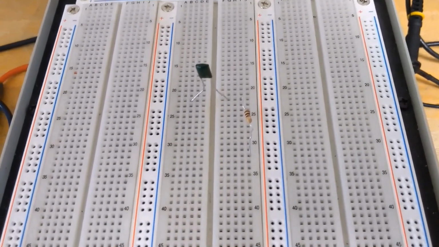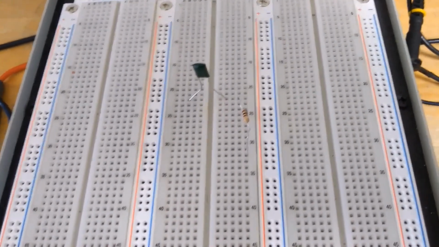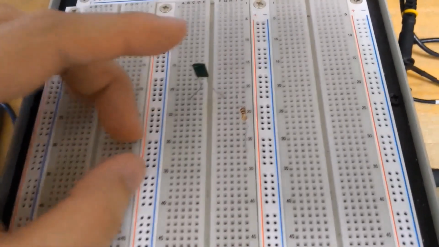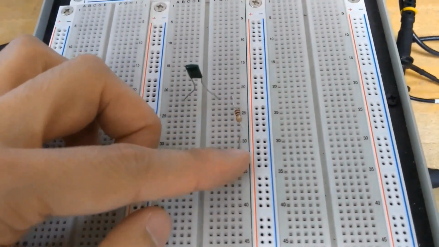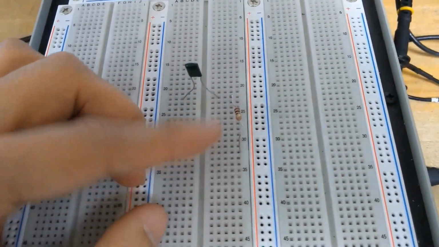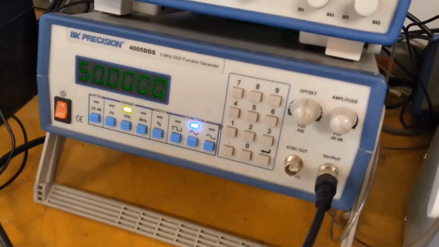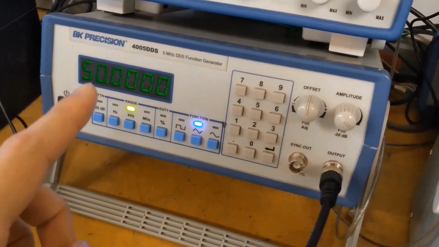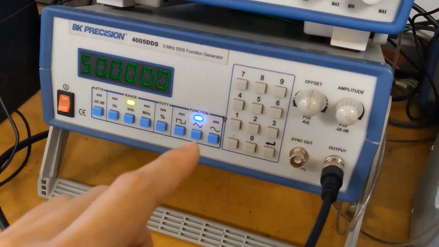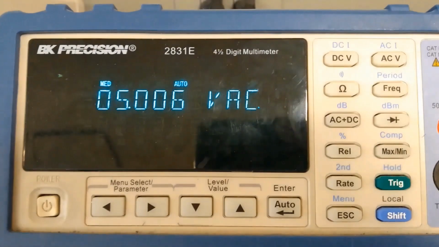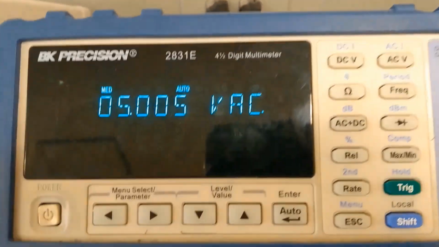All right. Now we have our circuit for activity 2. It's pretty simple. It's just a capacitor in series with a resistor. So now we look at our input power supply, which is our function generator. It's set at 50 kilohertz with a triangle wave, and the amplitude is set at 5 volts RMS. All right. Now we connect our input to the circuit.